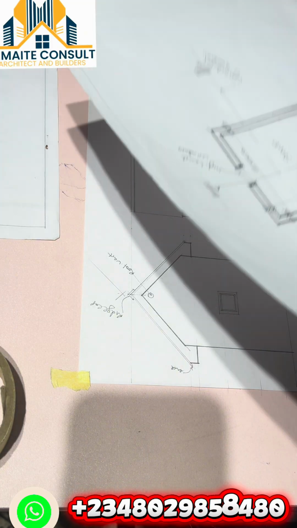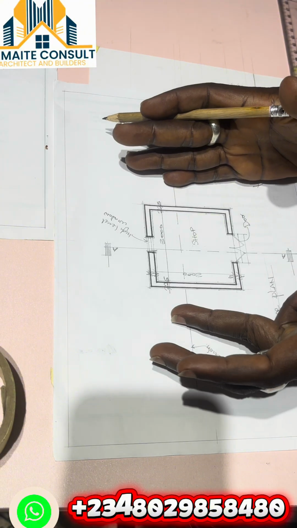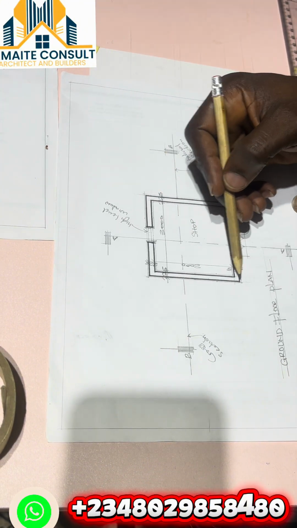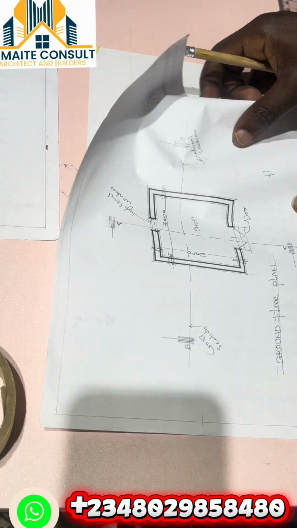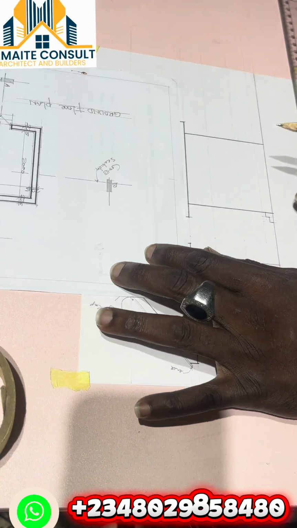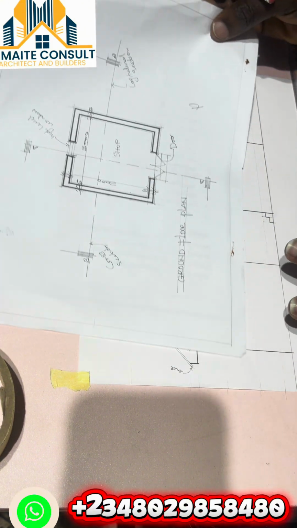So, if you notice very well, you see that the right and the left, they are both typical because we have a straight wall here, we have a straight wall here. Even if I turn it back to the left side elevation, I will see the same result, but the step will be here. I don't know if you understand what I'm saying.